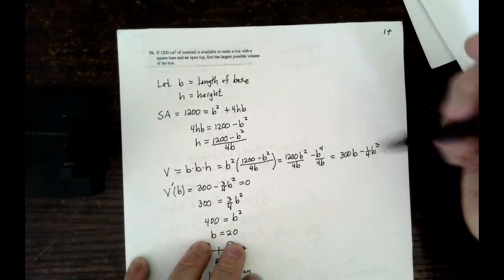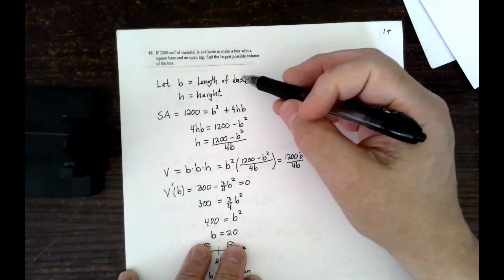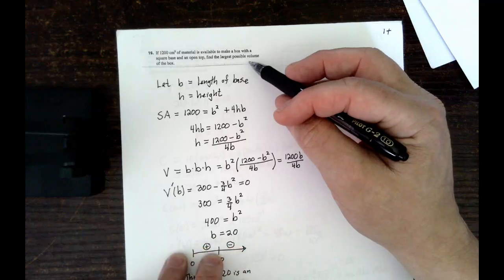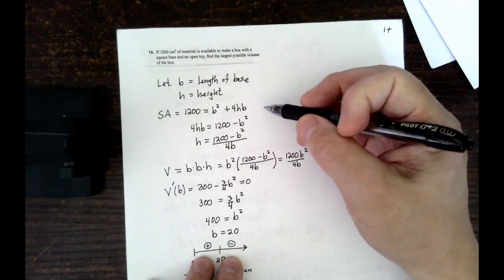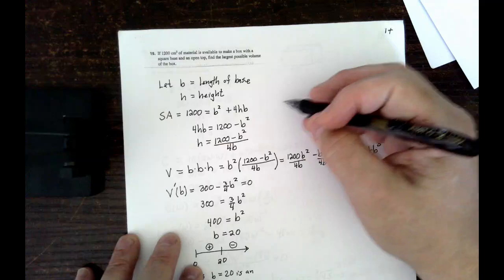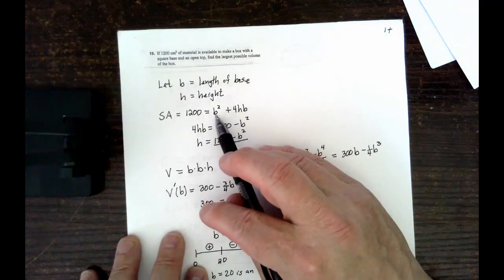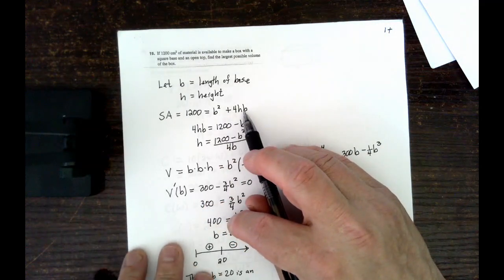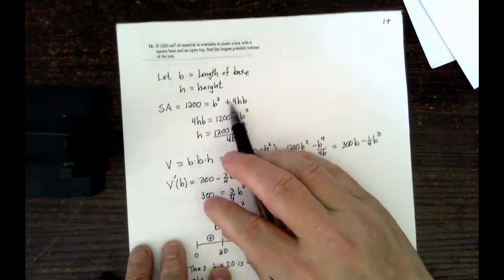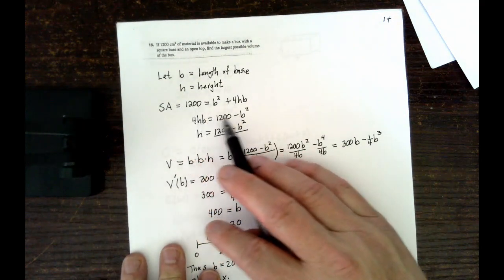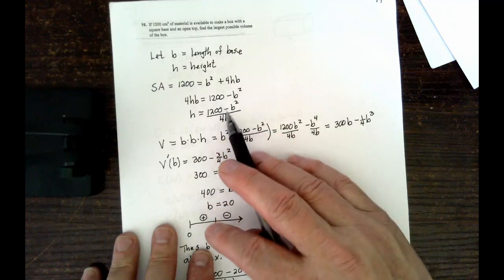19. 1,200 square centimeters of material to make a box with a square base and an open top. So you got 4 sides, and you got the square base. So here's your base, and here's your 4 sides, and there's no top. And so that is going to add up to 1,200 square centimeters of material.